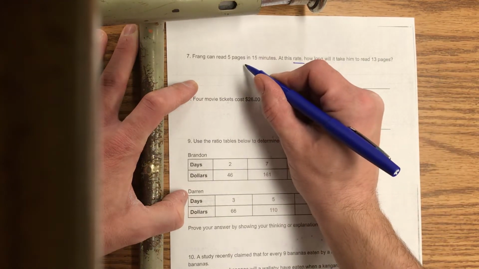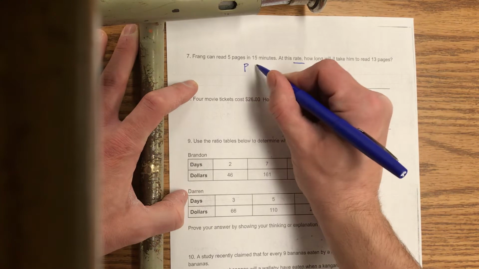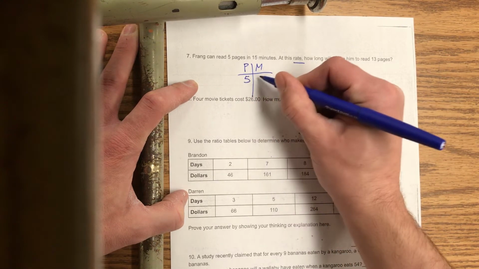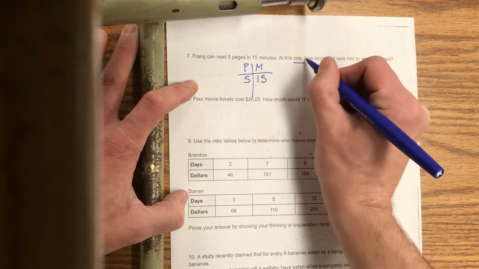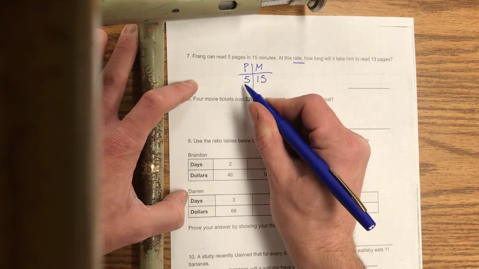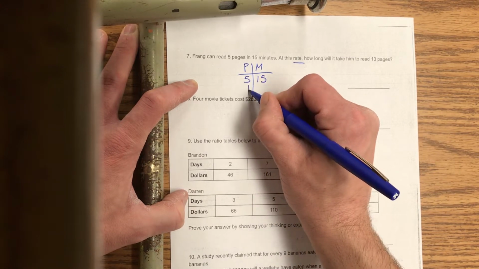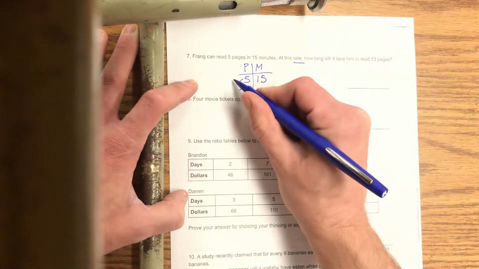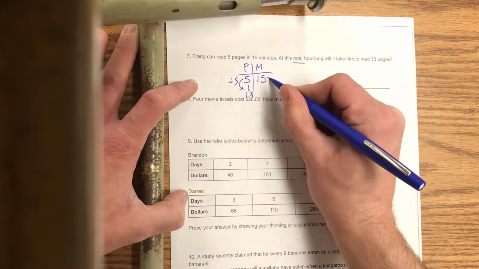So you want to set up a ratio table first. We've got pages and minutes, and then we'll draw like that. It's 5 to 15. How long will it take him to read 13? I can't get to 13 really easily from 5, so what I'm going to do is go down to 1 and then go up to 13. So from 5 to 1, what will we do? Divide by 5. So do that over here.